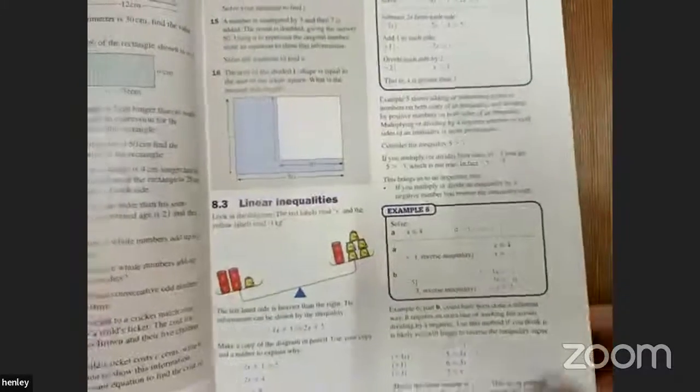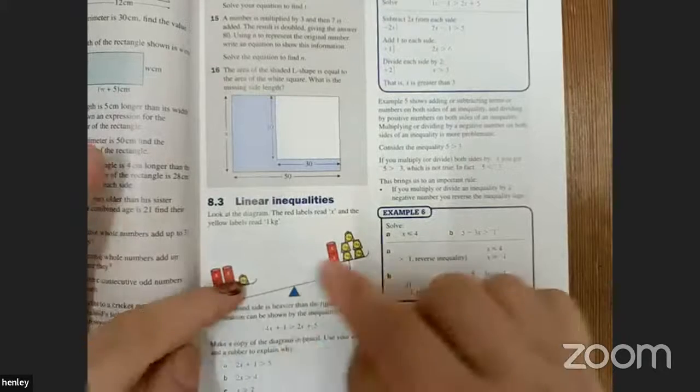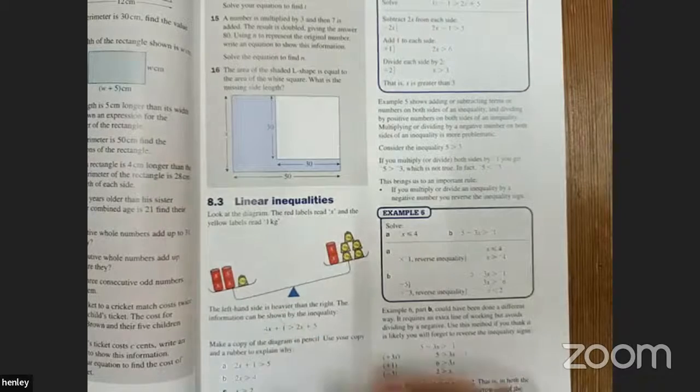Okay. So now we have the equal sign, which is balanced, and now it's not equal. There's something like bigger or smaller. Okay. Before that, we need to learn this one.